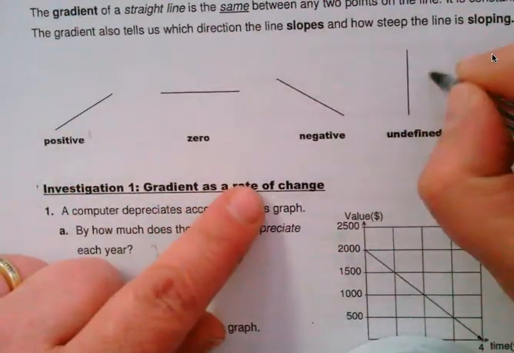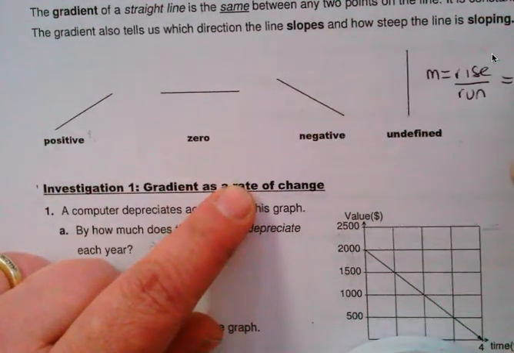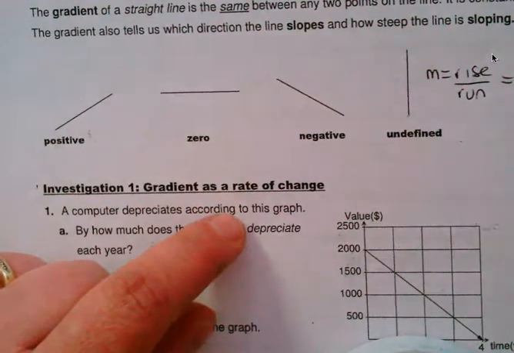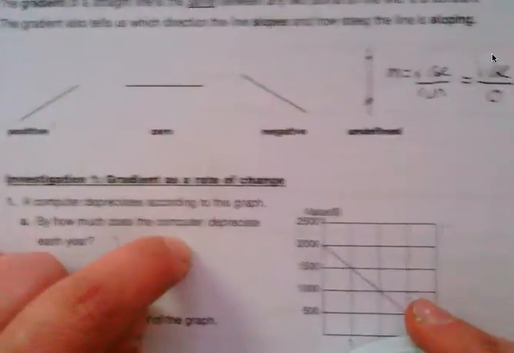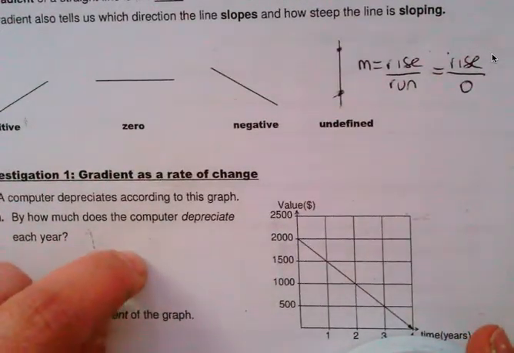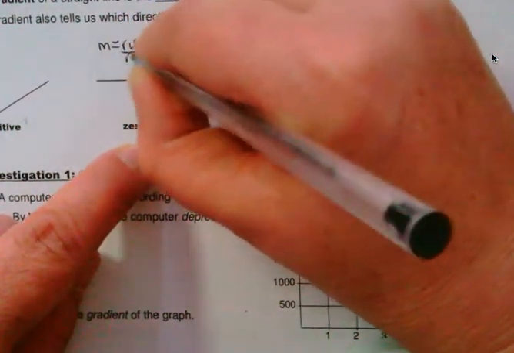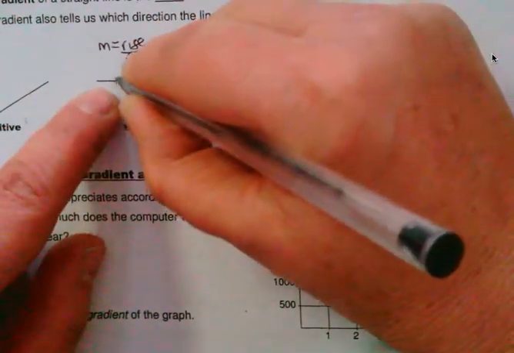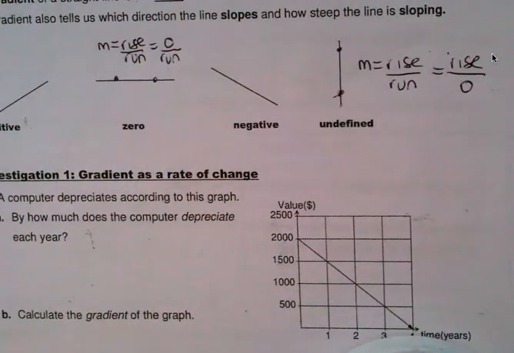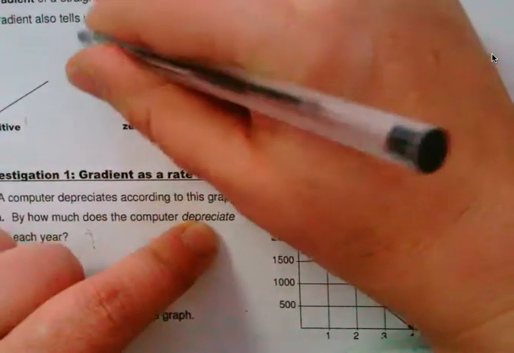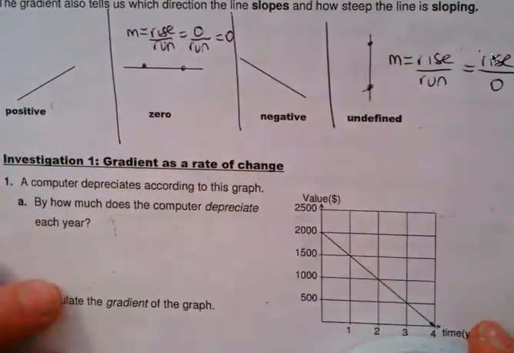The reason this one is undefined is because gradient is rise over run, and there's lots of rise here, but there's no run. If I pick 2 points, I can rise, but I can't run. And when you divide something by 0, that's when it's undefined, okay? The reason this gradient is 0, again, it's rise over run. There is no rise if you're picking 2 points on the line, but there is run. So you are allowed to do 0 divided by a number to get 0. You already know all this: positive, zero gradient, negative gradient, undefined.